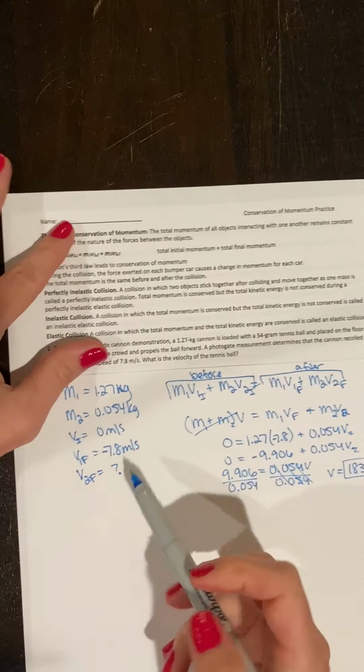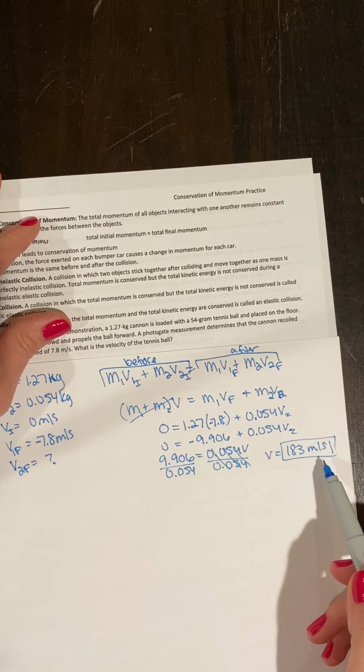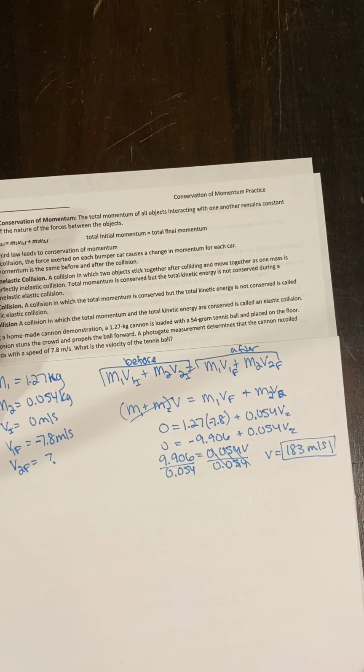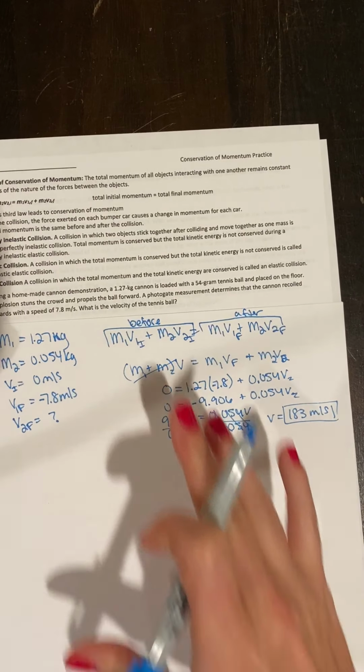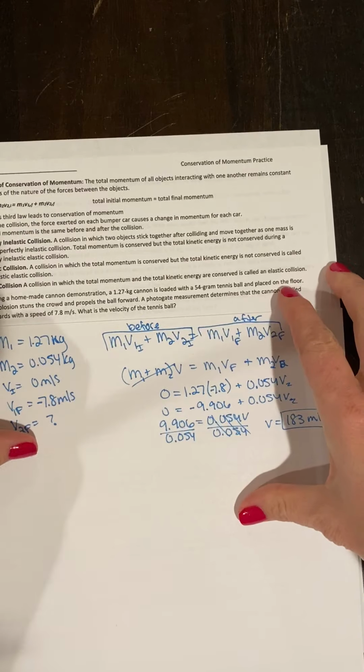So if I did not identify this as negative, this would be negative because of how my equation worked out. It's okay if one is negative and the other is positive, just as long as you identify one as negative and one as positive, or are comfortable with the idea that one will be negative and one will be positive. This is one. All right, let's try another one.